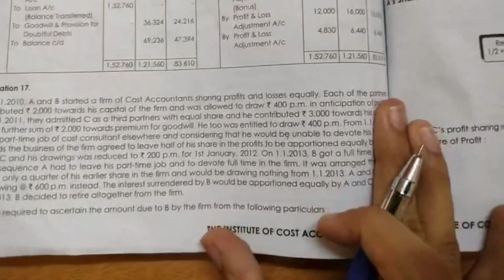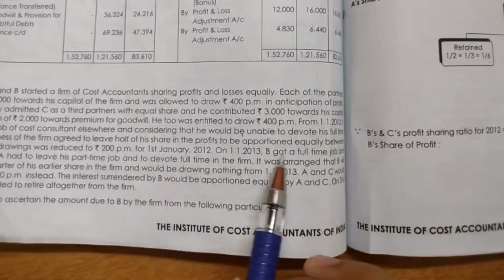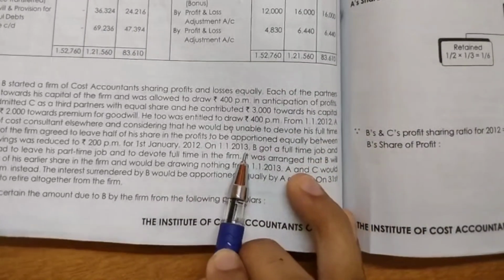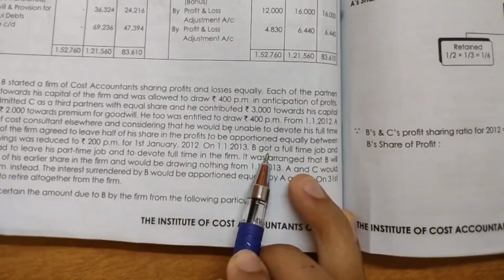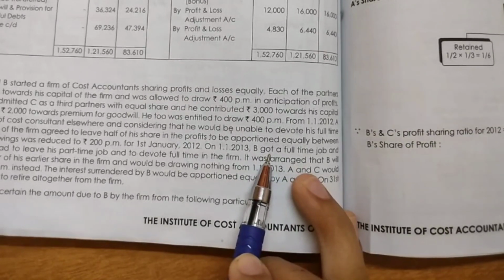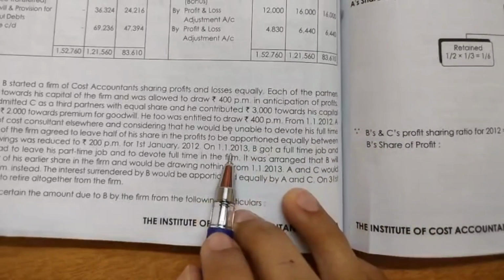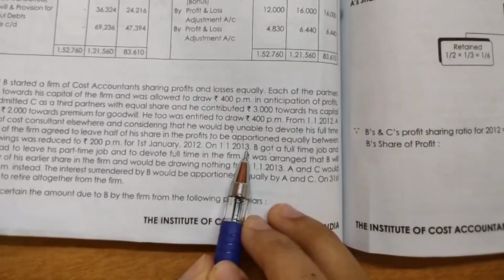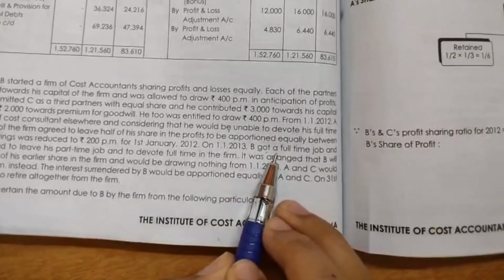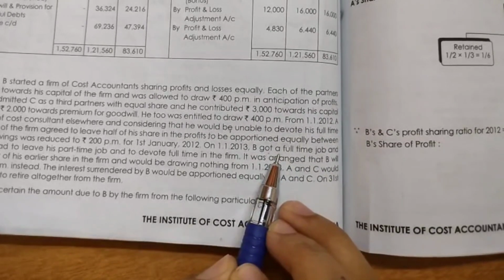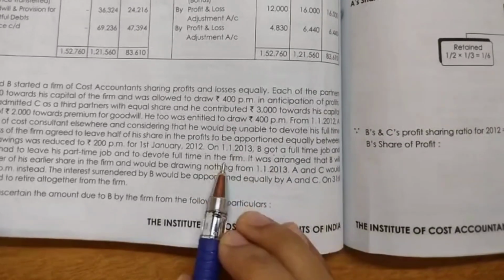Okay, let's read further. On 1st January 2013, B got a full-time job and in consequence A had to leave his part-time job and devote full time to the firm. So on 1st January 2013, what is happening here? B got a full-time job and in consequence A had to leave his part-time job and devote full time to the firm.